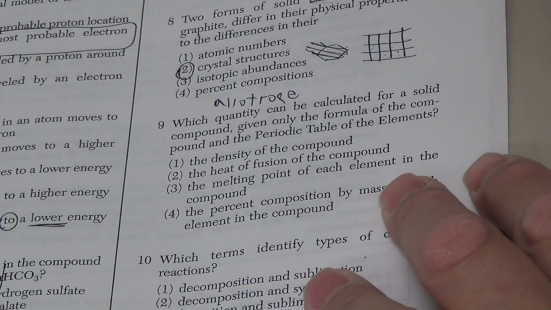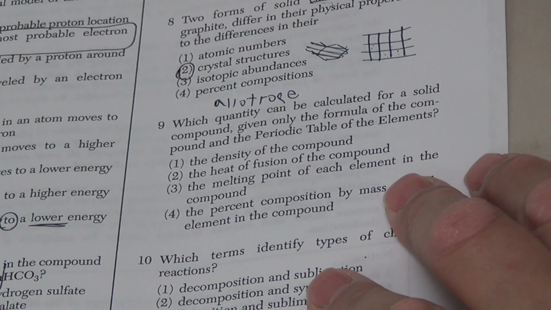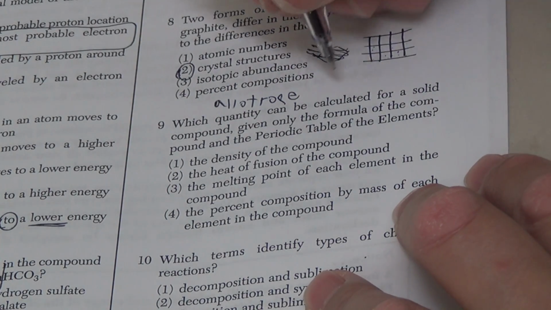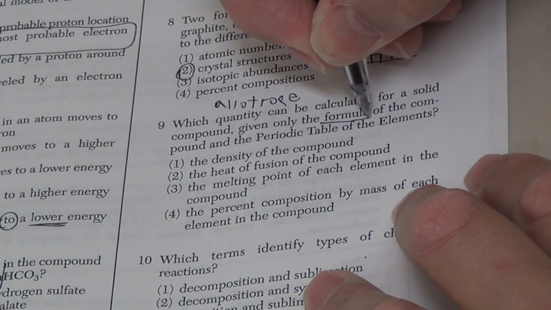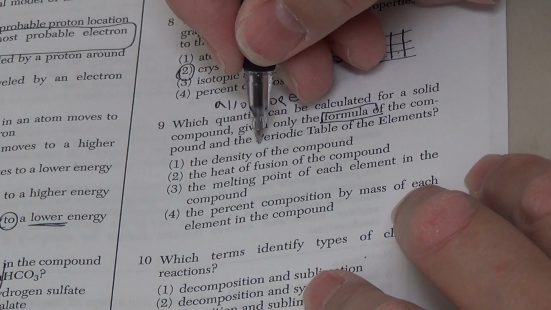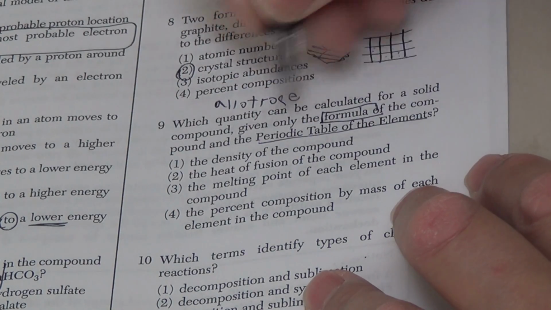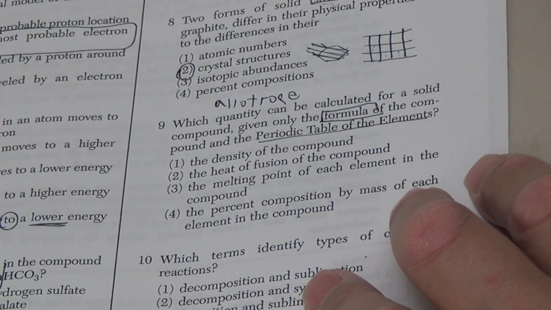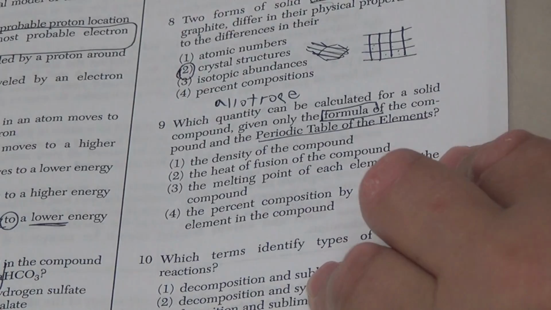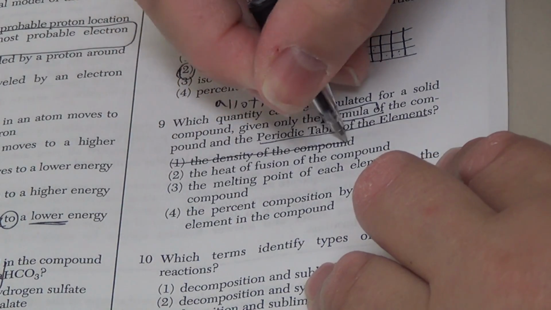Number 9. Which quantity can be calculated for a solid compound given only the formula of the compound and the periodic table of the elements? So we're given the formula of the compound and the periodic table. Now, can we get the density from that? Well, density equals mass over volume. And that's not information that we're given here, so no, it is not density.